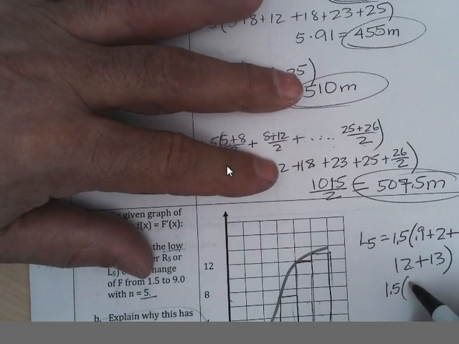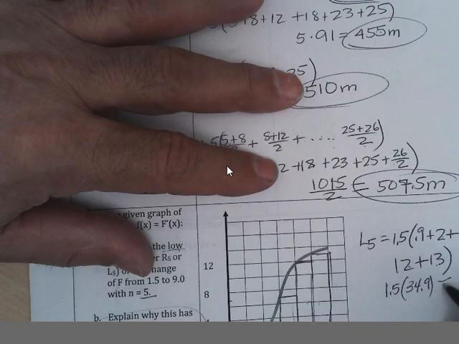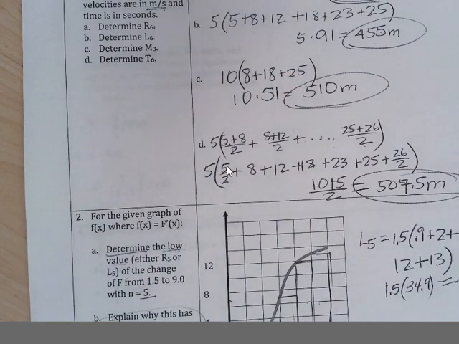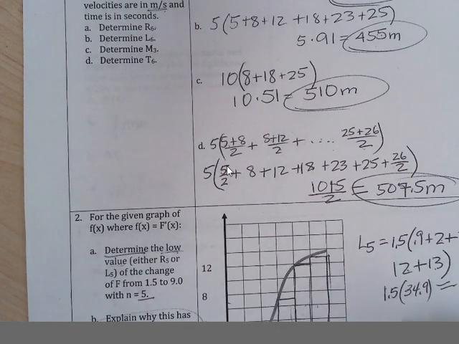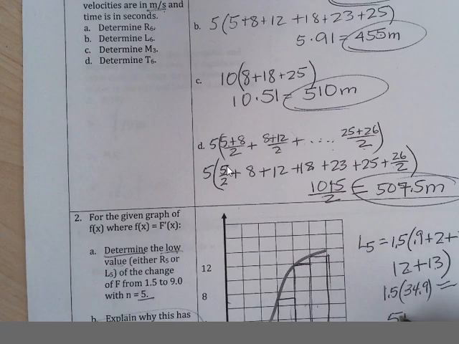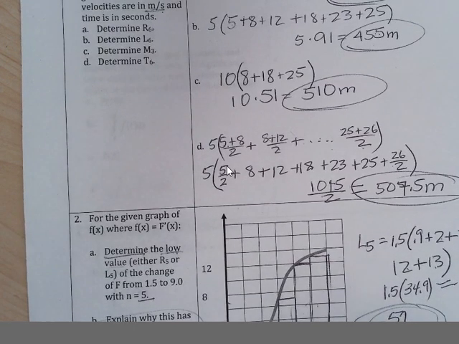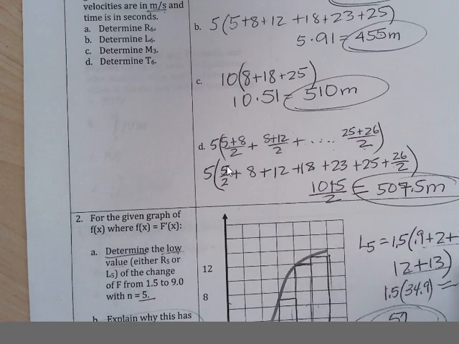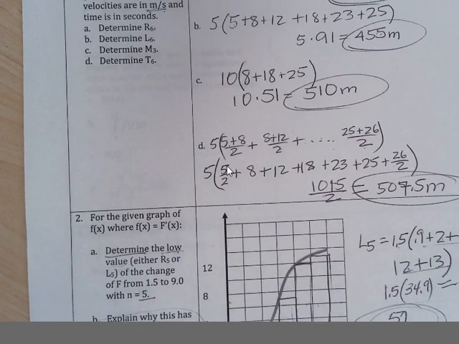1.5 times 34.9. Anyway, everybody's going to have maybe slightly different numbers here. This comes out to be approximately 51-ish, maybe 52-ish, something like that. And that's what I'm looking for, some kind of number like that, close to these, using similar numbers. So this is roughly what you get.